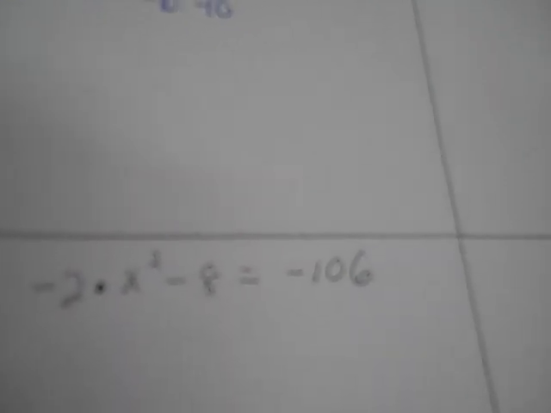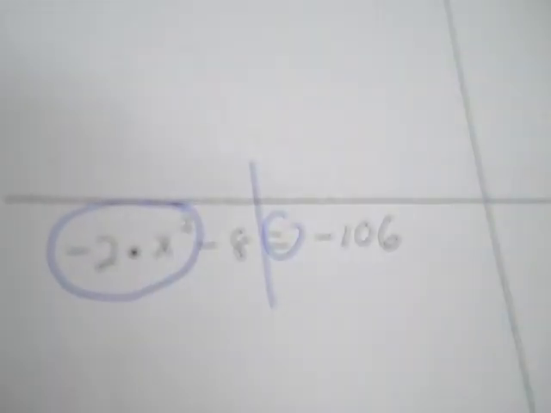Negative 2 times x to the second minus 8 equals negative 106. So we have x to the second here, multiplied by negative 2. We have to take out the minus 8 first with plus 8. Then we have to take out the times negative 2 with divide by negative 2. So I have plus 8 and plus 8. So you have negative 2 times x to the second.